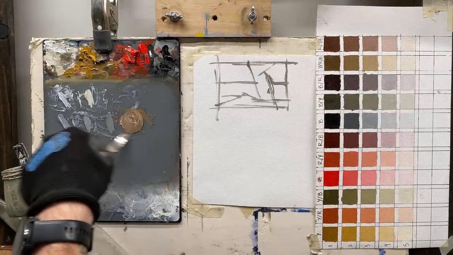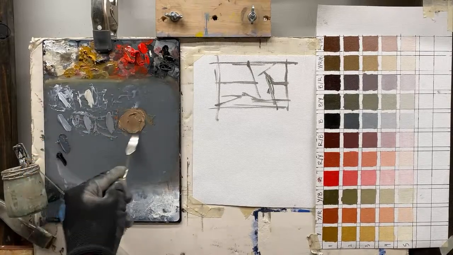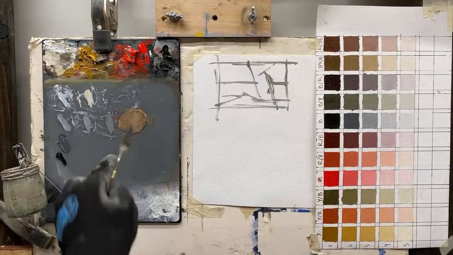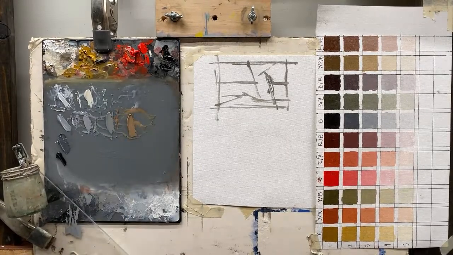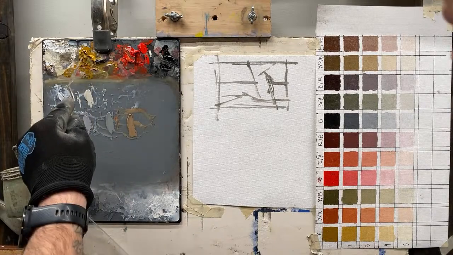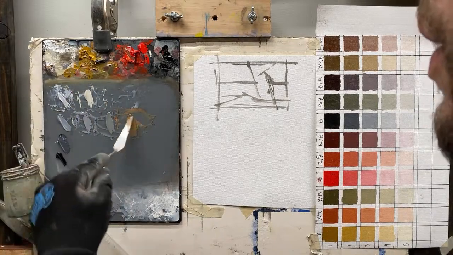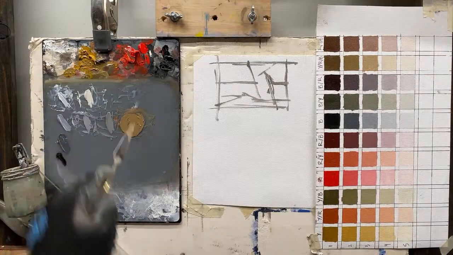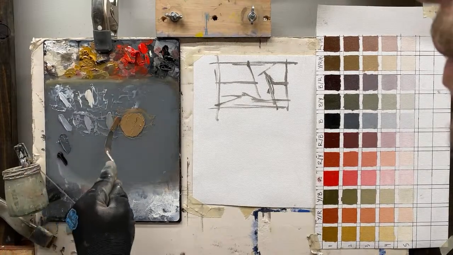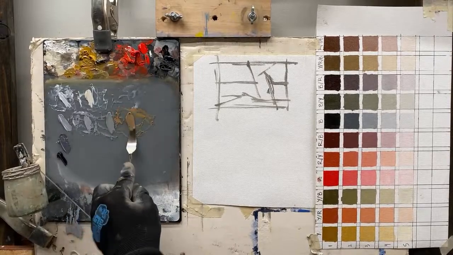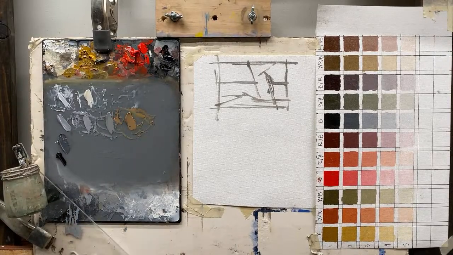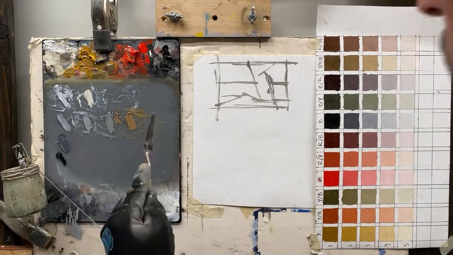Running out of paint. This is when that value training really kicks in.